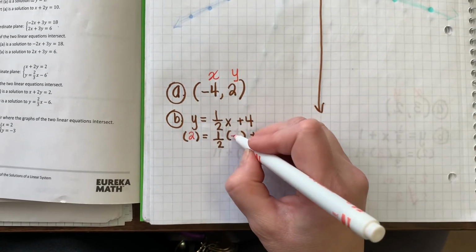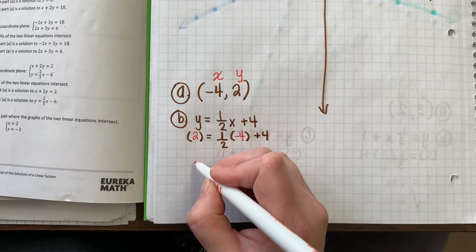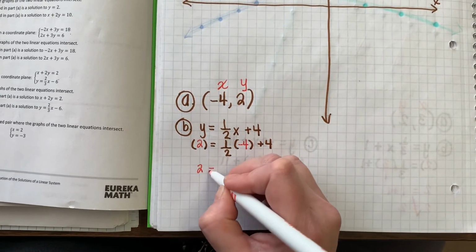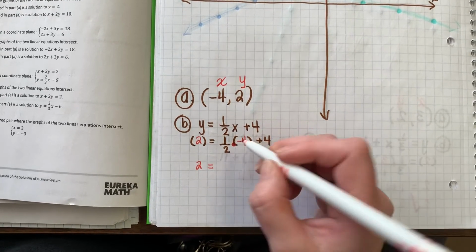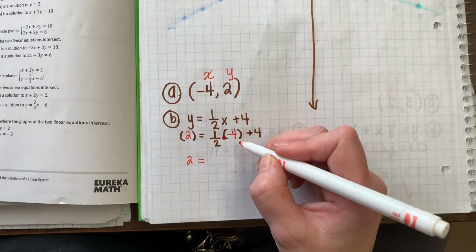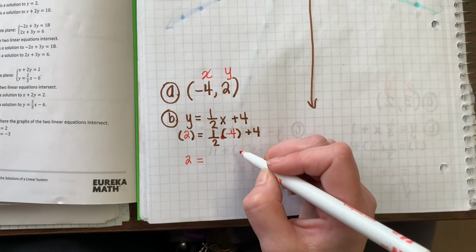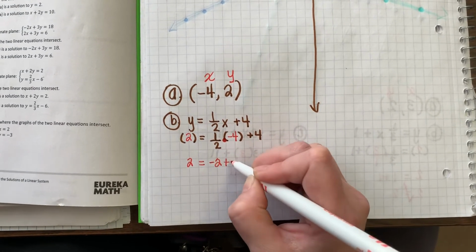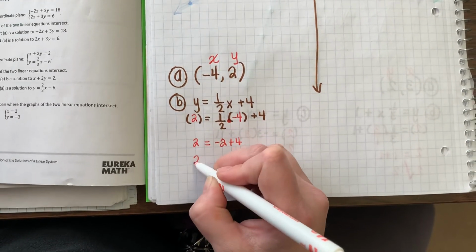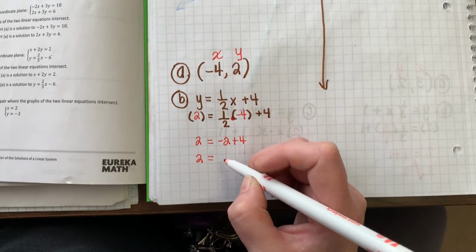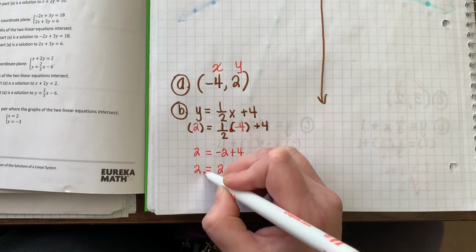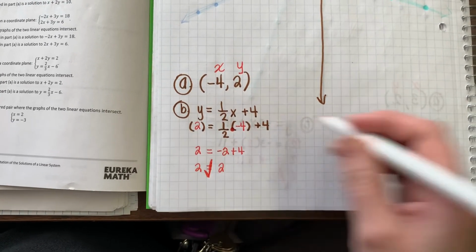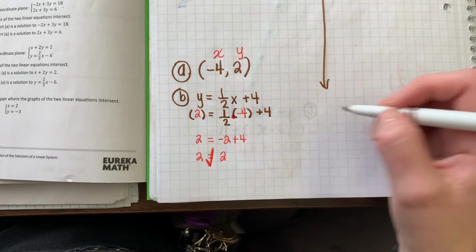In the place of the x, I'm going to put a -4. I'll get 2 equals 1 times -4 is -4, 2 times 1 is 2, -4 divided by 2 is -2, and then I have a +4 on the end. -2 plus 4 is 2. So 2 does equal 2, so I know that this ordered pair works for this equation in part B.